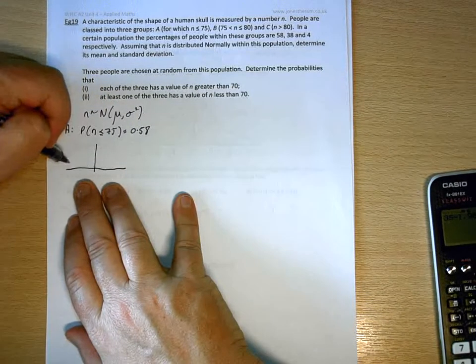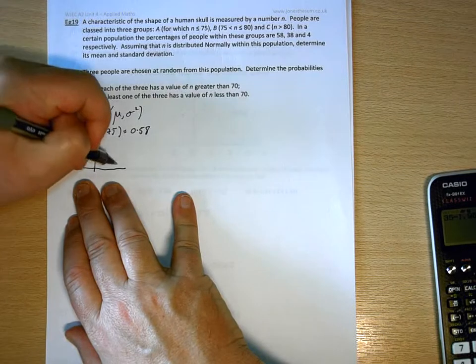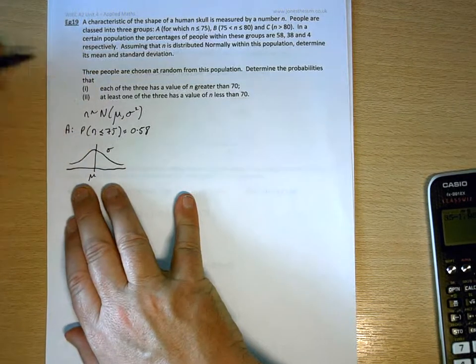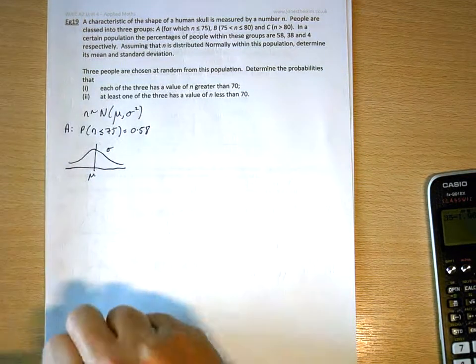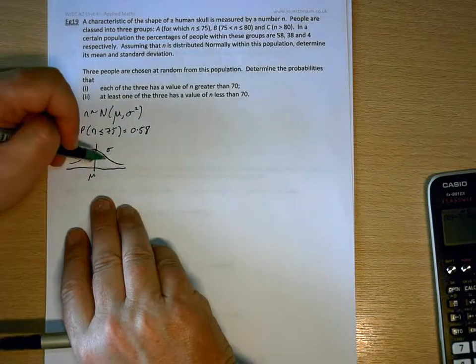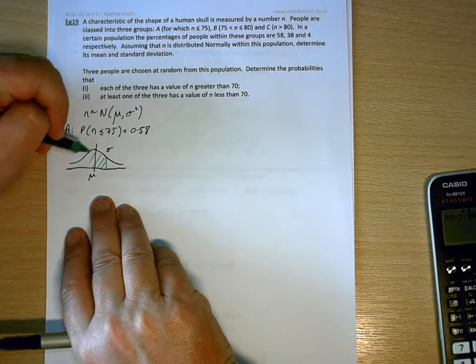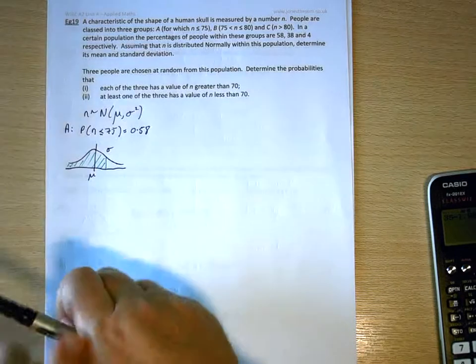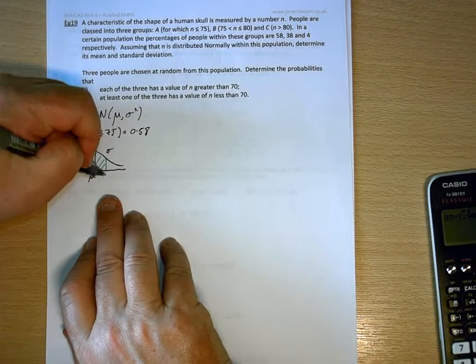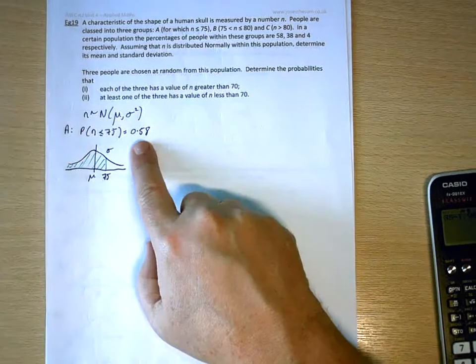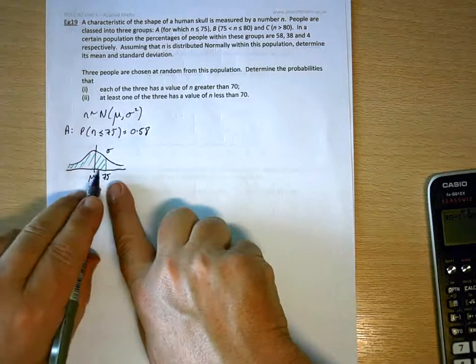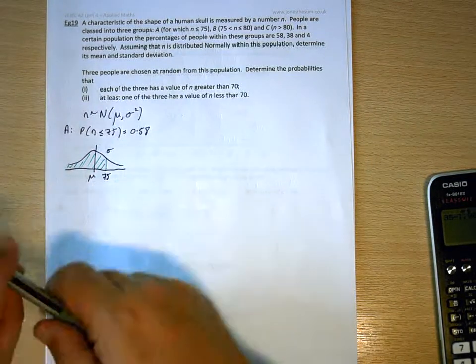which gives me this distribution here. The area is over 0.58, so I can assume that it's this side of the mean.